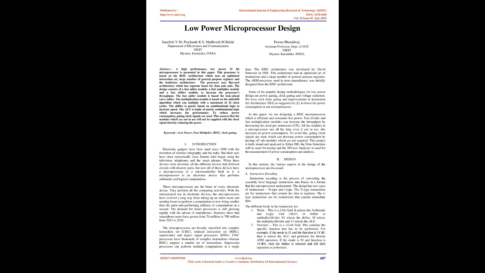Introduction. Electronic gadgets have been used since 1900 with the invention of wireless telegraphy and the radio. But their uses have risen meteorically since humankind began using the television, telephones and the smartphones. When these devices were invented, all the different devices had different circuits with discrete parts, but now all of these devices have a microprocessor or a microcontroller built in.